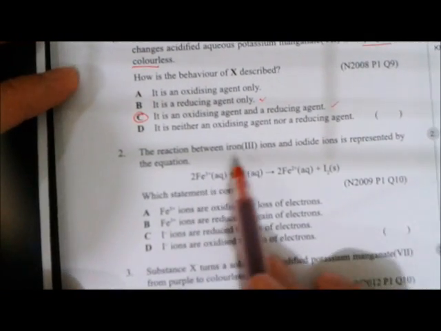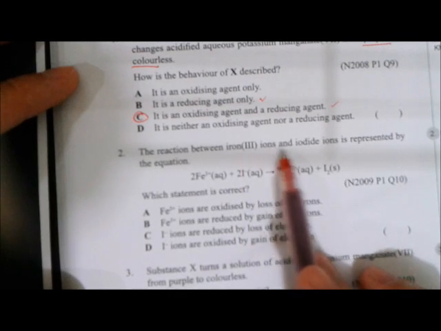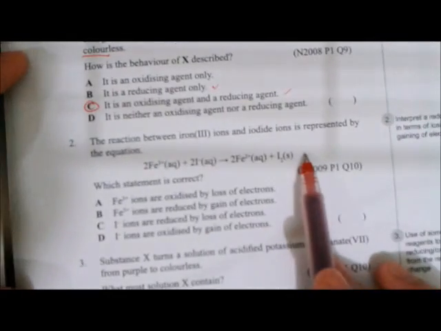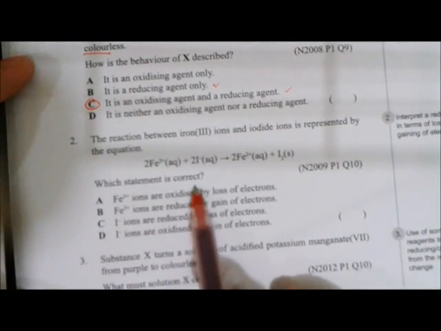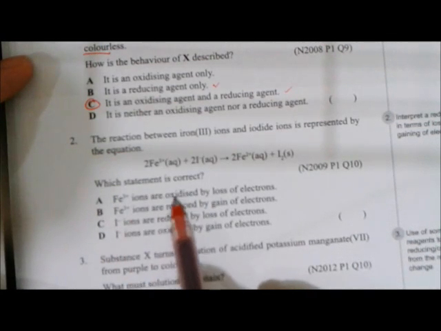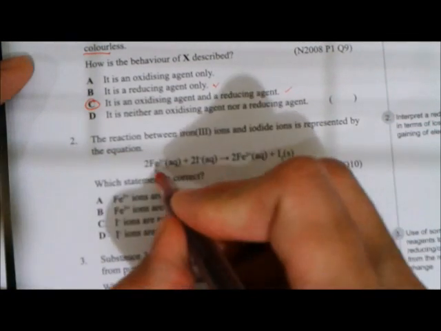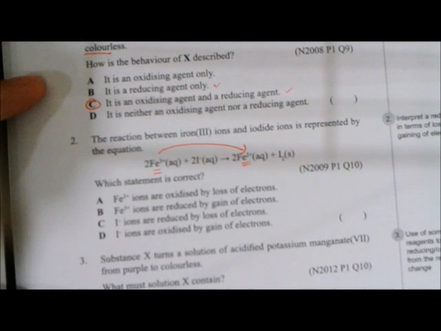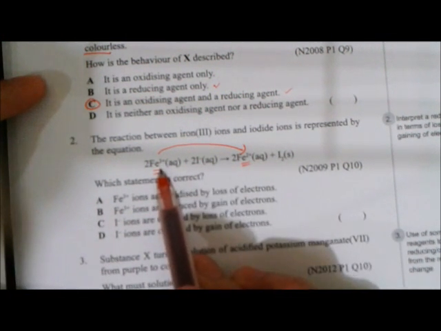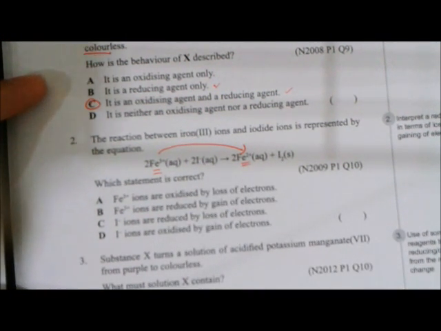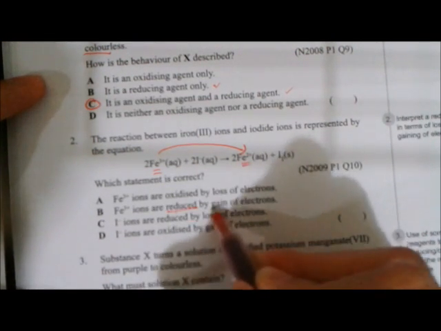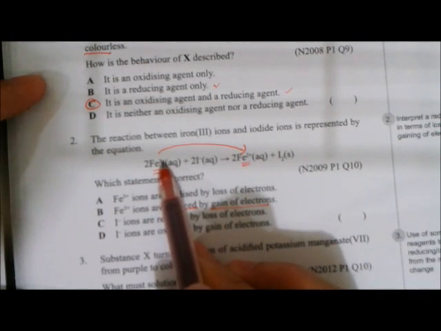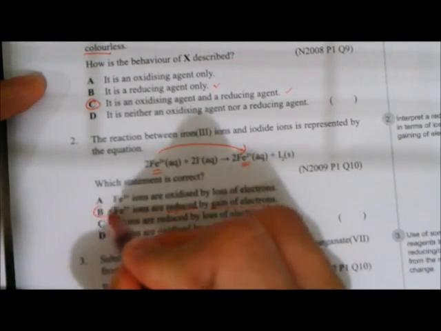Now how about for this? The reaction between iron(III) ions and iodide ions is represented by this equation. Which statement is correct? Fe3+ ions are oxidized. Fe3+ becomes Fe2+. So this one, Fe3+ becoming Fe2+ is a reduction. So it is reduced by gain of electron, because Fe3+ to Fe2+ is gain of electron. So the answer is B.